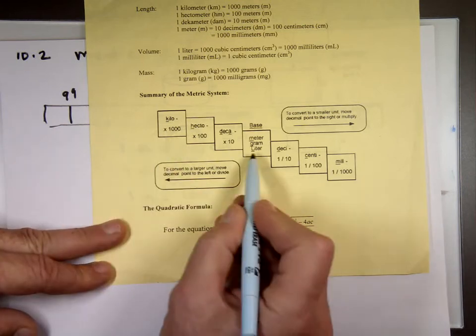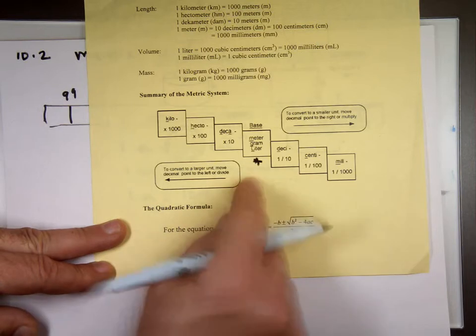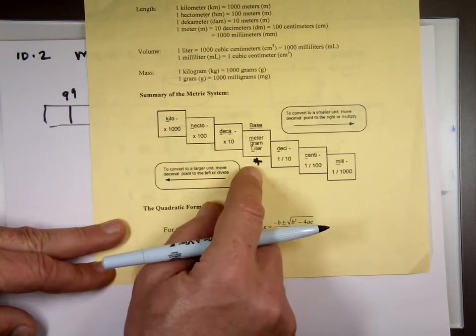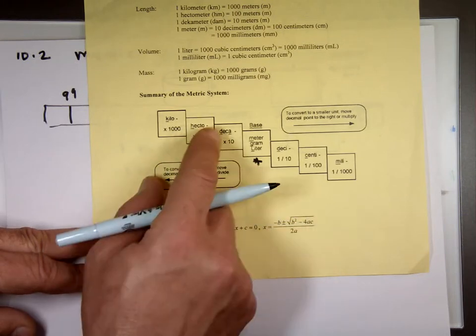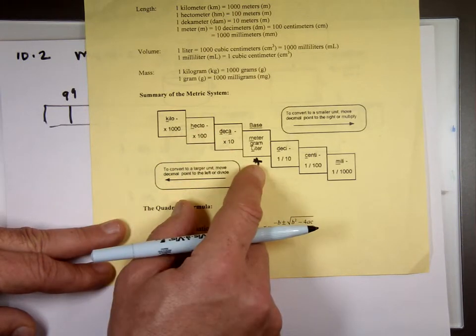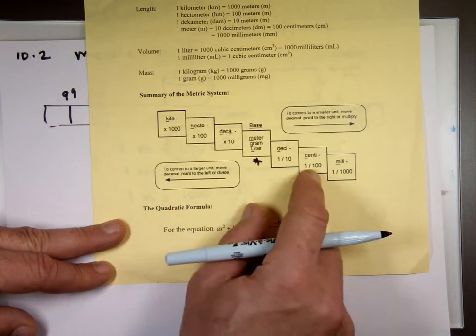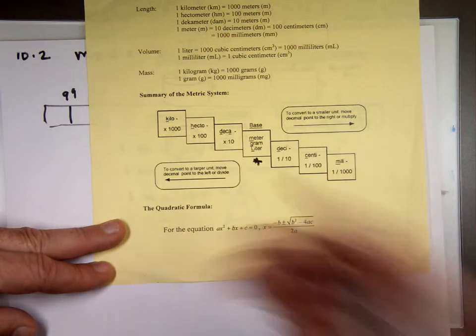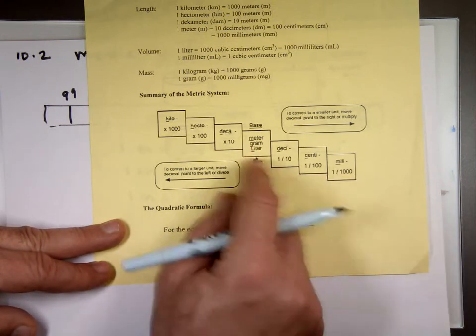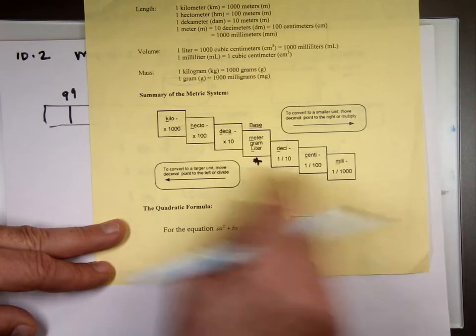Kilometer, everything in relation to the meter. So everything in relation to this guy right here. A kilo is 1,000 of that. A hectometer is 100 of this. A decameter is 10 of these. A deci is 1/10. A centi is 1/100, it's 100 centimeters to a meter. And a millimeter is 1/1,000 of this. It is 1,000 millimeters to make 1 meter. So each one of these is 1,000 of that. So everything in relation to the meter.